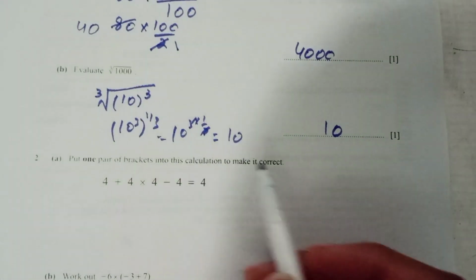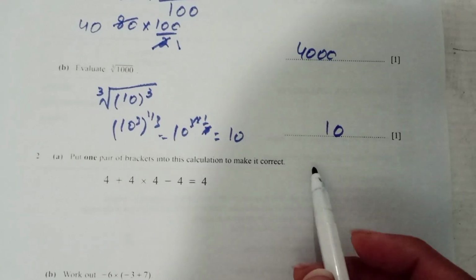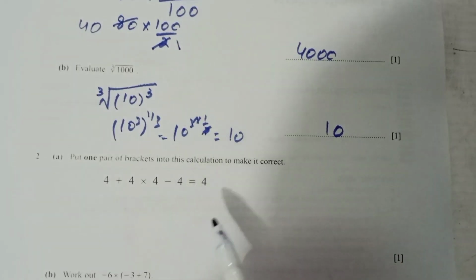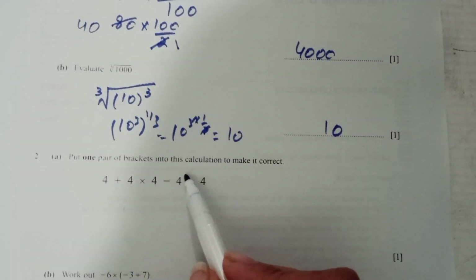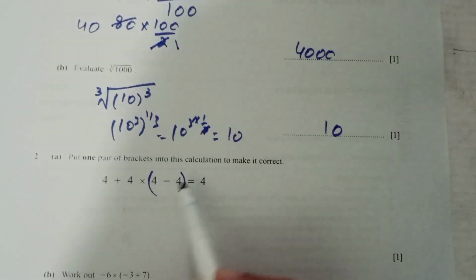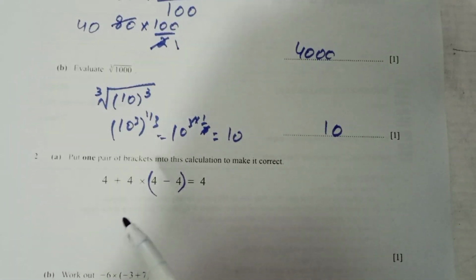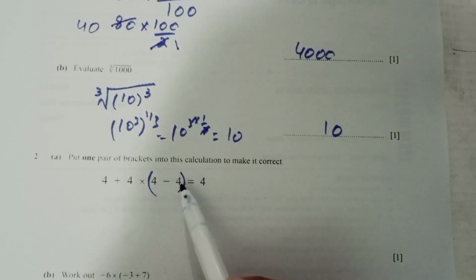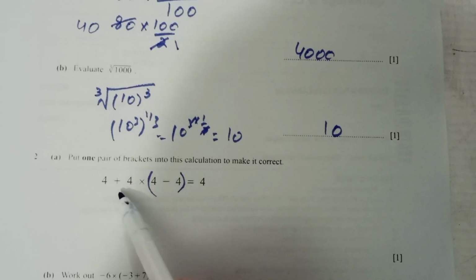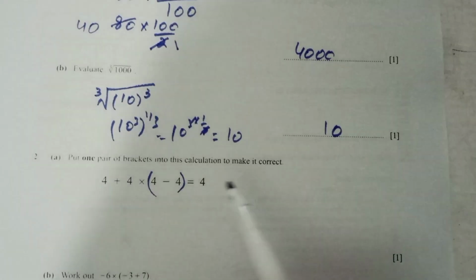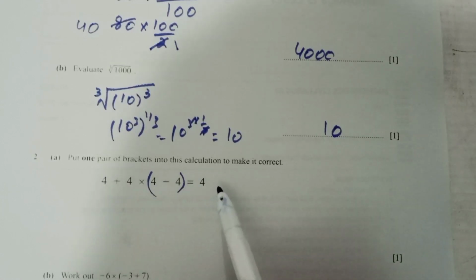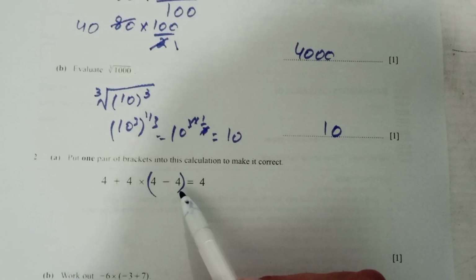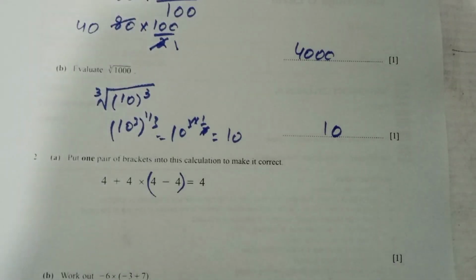Question number 2, put one pair of brackets into the calculation to make it correct. We have to put one bracket in this question only. We see where the bracket comes. You can also solve it. 4 subtract 4 becomes 0, and 0 multiplied by 4 we get 0, and 0 added to 4 we get 4. It means 4 is equal to 4. If the brackets come there, then the answer is 4.